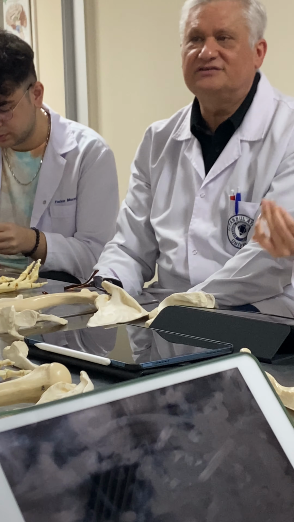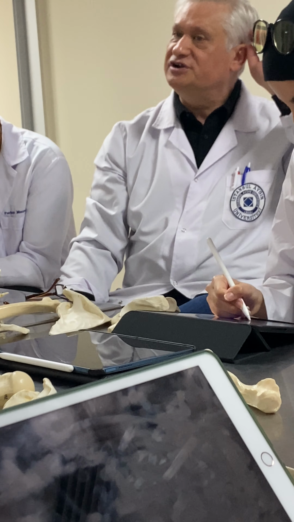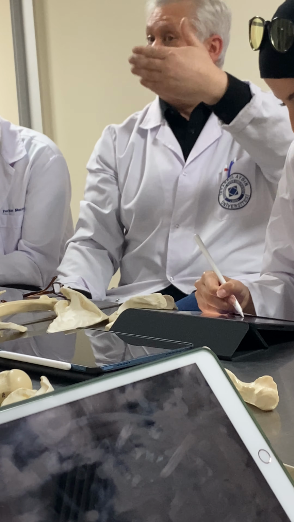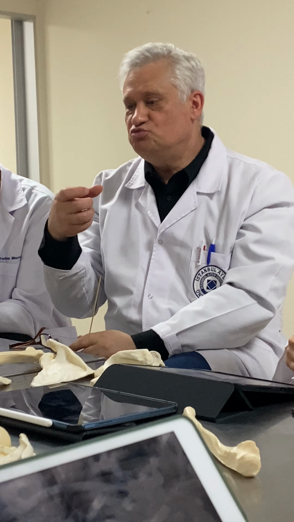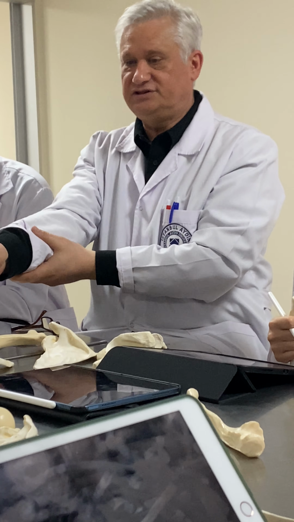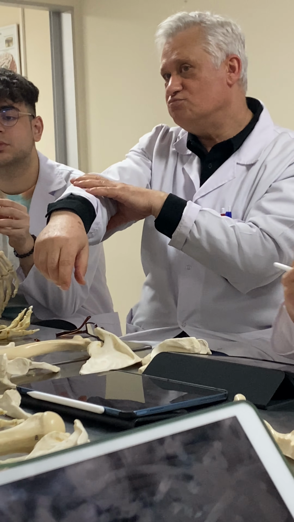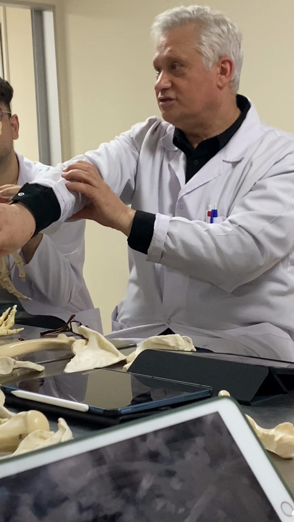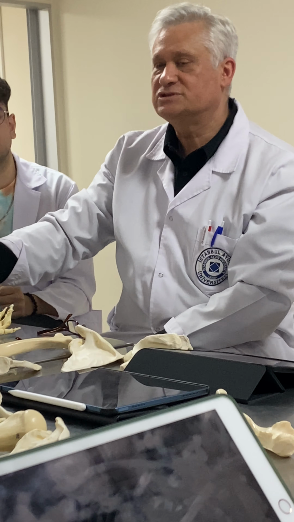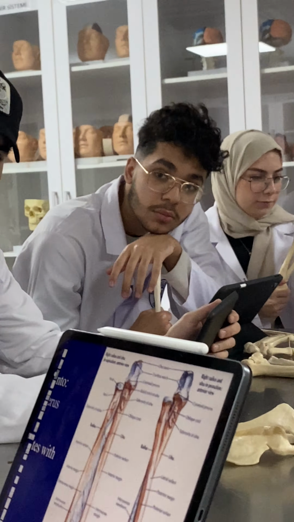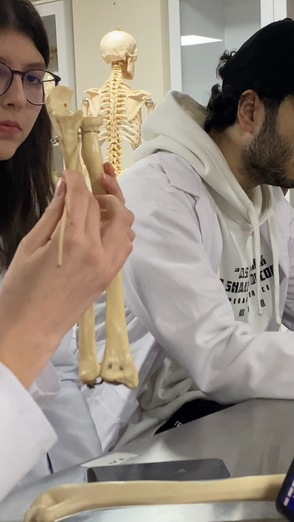This movement is primarily allowed by the proximal radioulnar joint, but the distal radioulnar joint also participates in pronation and supination. The radius moves around the ulna like that. Also, the biceps tendon inserts at this rough part. The biceps attaches to that area.